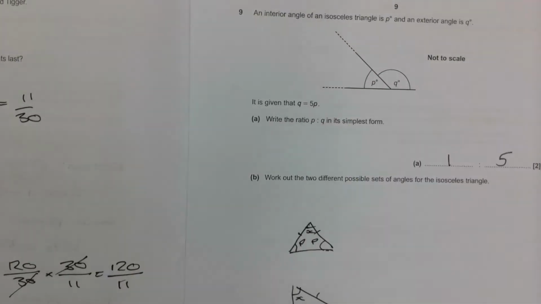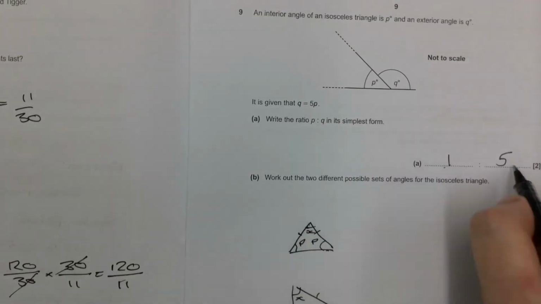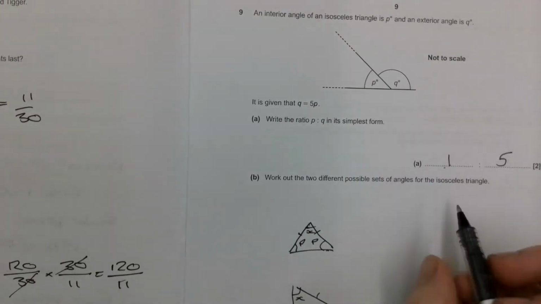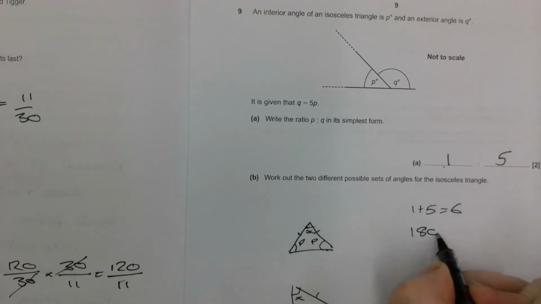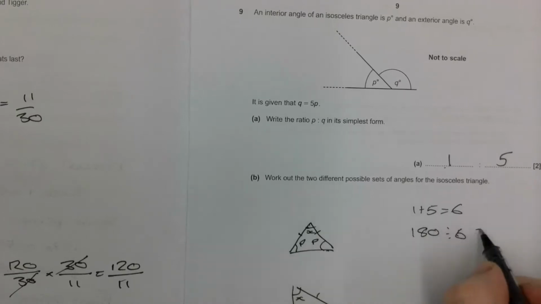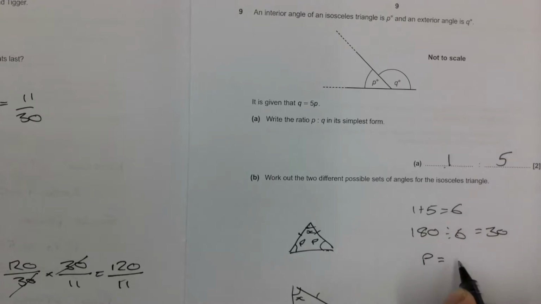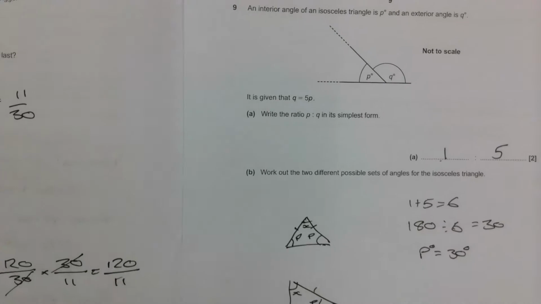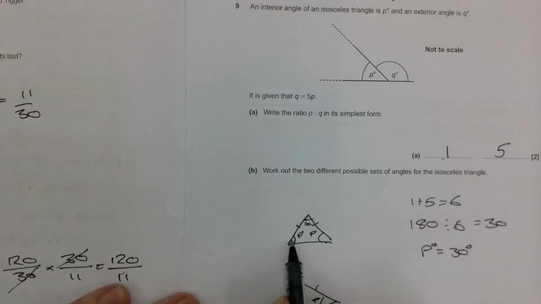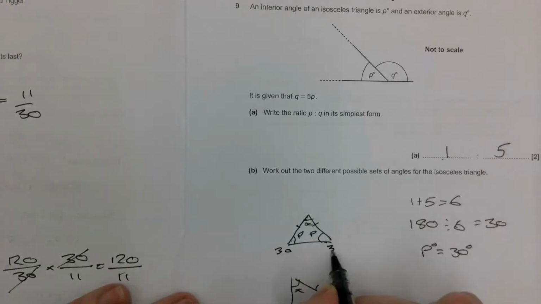So we know that angles on a straight line are 180, and we've been sharing in the ratio 1 to 5. So 1 plus 5 equals 6. 180 divided by 6 equals 30. So P equals 30 degrees. That means that we could have a triangle which is 30, 30, and the other angle must be 180, take away those 2 30s, 120.